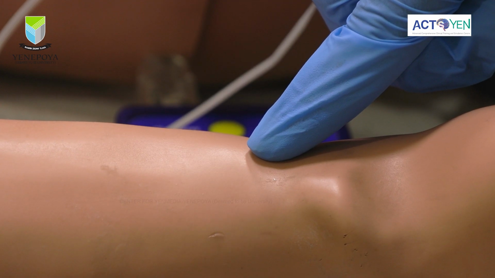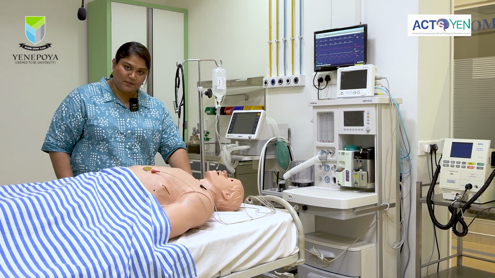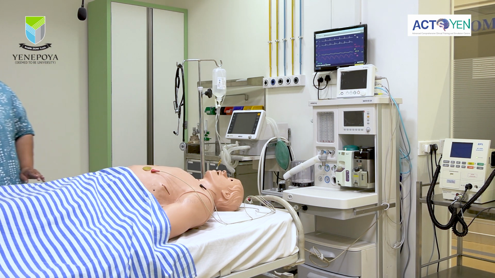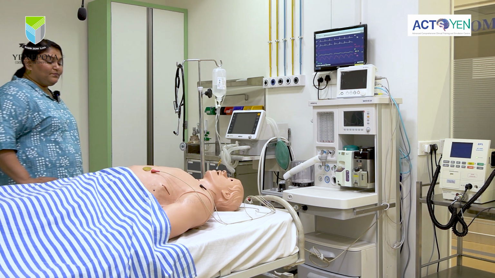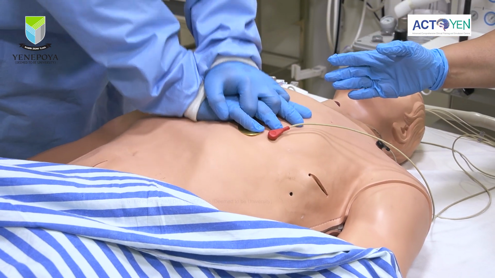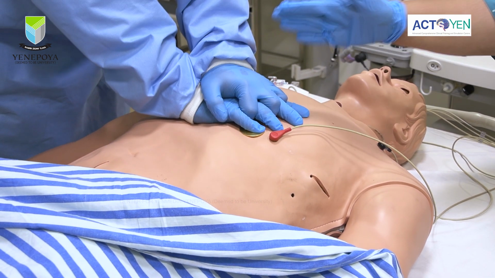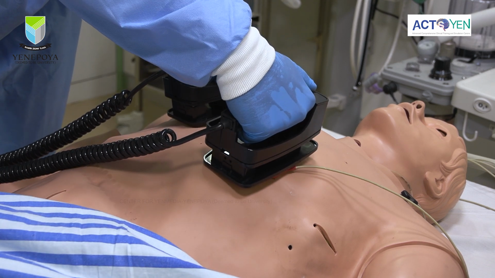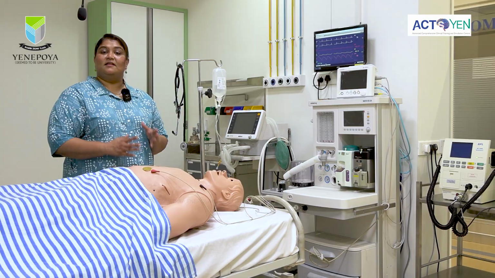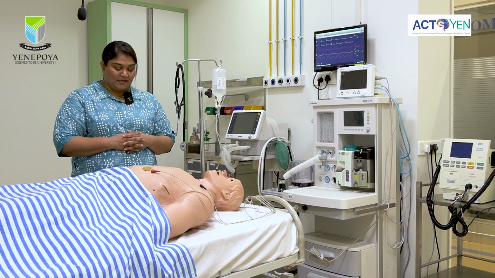When it comes to the cardiovascular system, we can palpate most pulses such as the carotid pulse, the brachial pulse, the radial pulse, the popliteal pulse and the dorsalis pedis as well. With respect to cardiopulmonary resuscitation, a participant can perform cardiopulmonary resuscitation on the HPS and also deliver real-time shock or cardioversion on both of these metallic plugs, as in 360 joules or the respective joules for different arrhythmias.